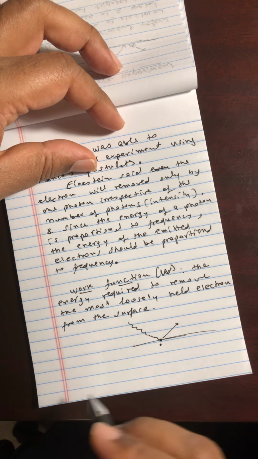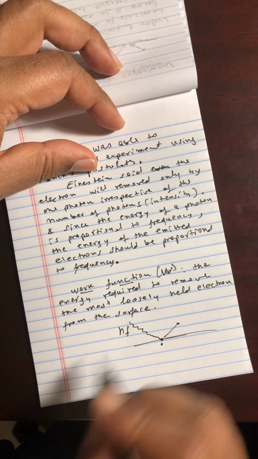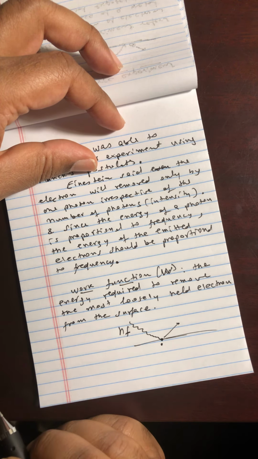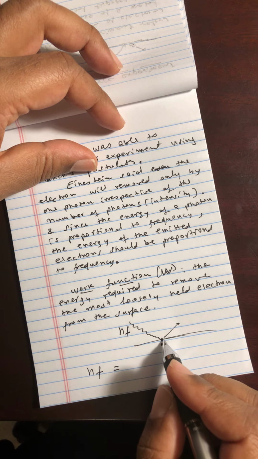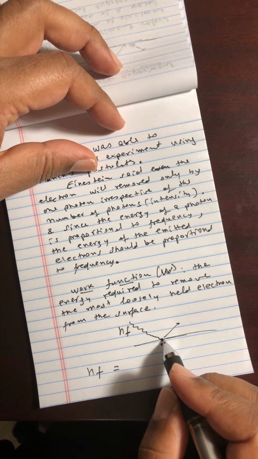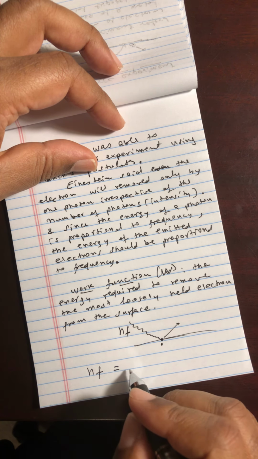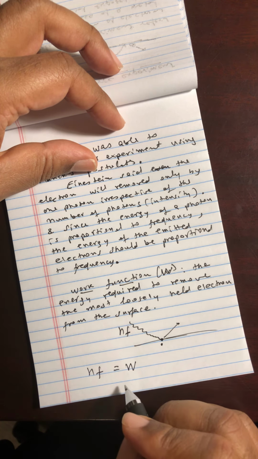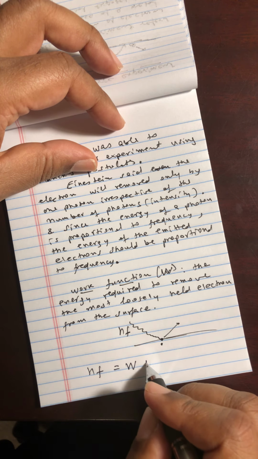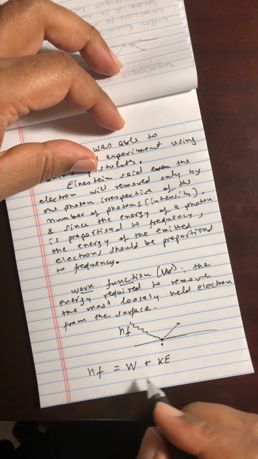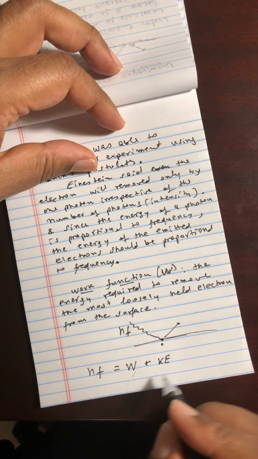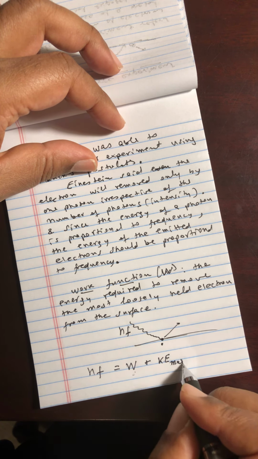Okay, so you got this energy coming, the energy of photon, which is Planck's constant times frequency. Some of it will be used to remove the most loosely held electron, which is the work function, and then the remaining will be converted to kinetic energy of the emitted electrons. But since we're looking at the most loosely held electron, this would be the maximum kinetic energy.